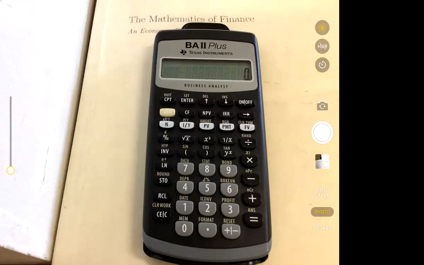So you're going to use the date function. It's a second function, in the yellow up above. I think we all know how to use a calculator that way.